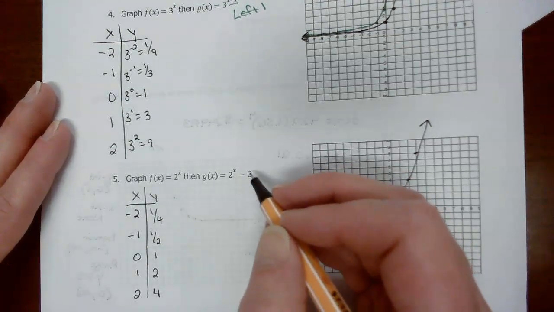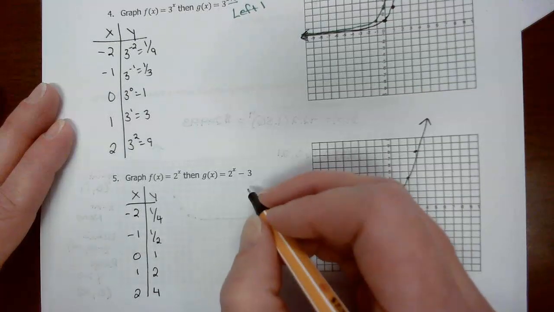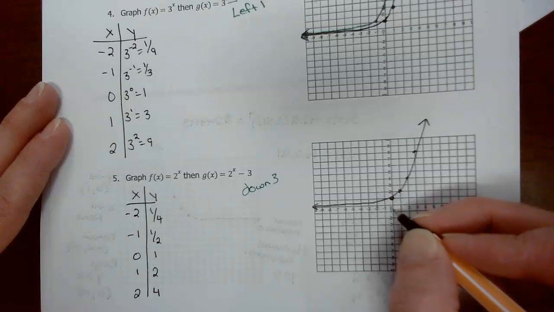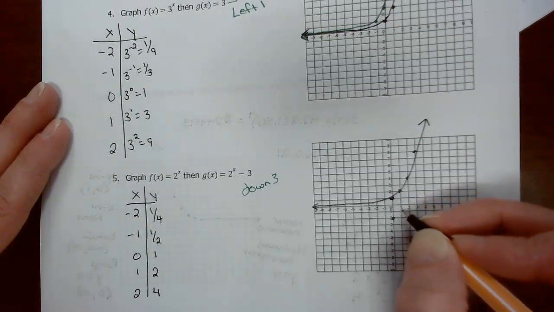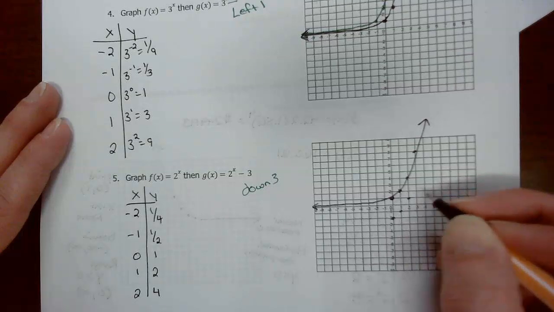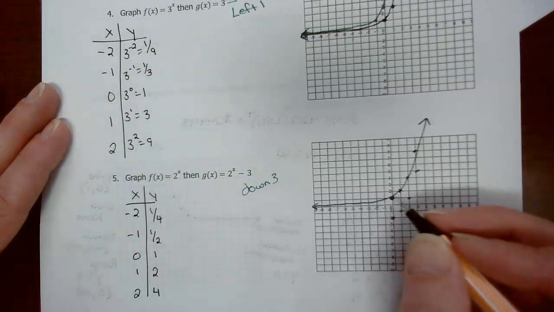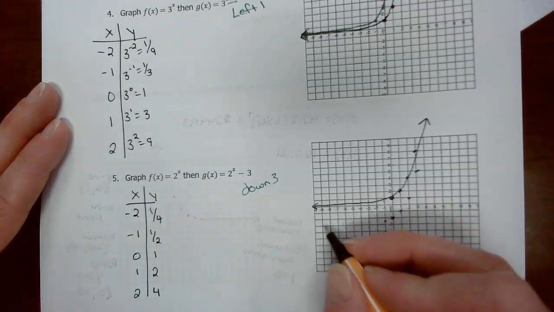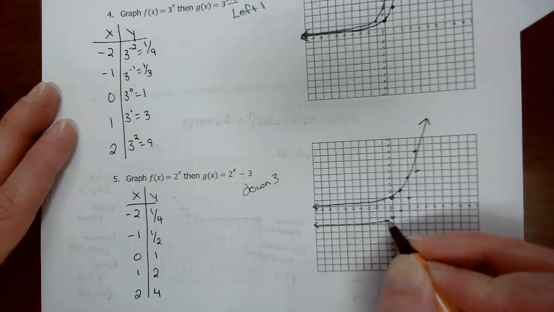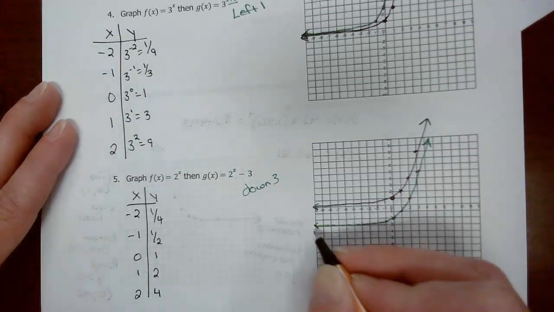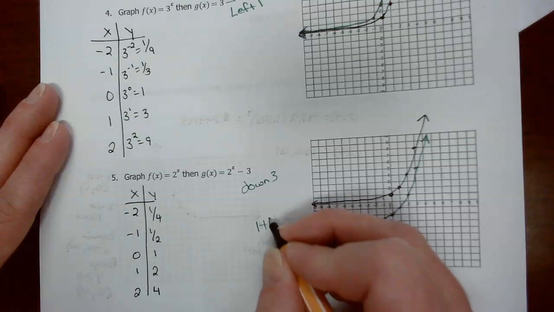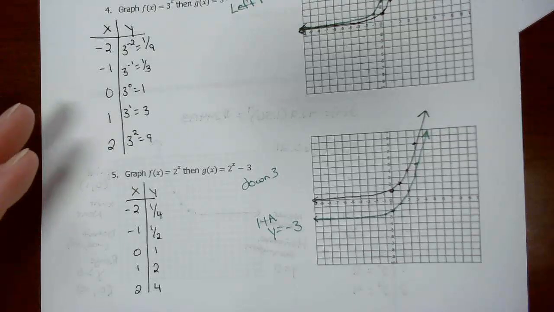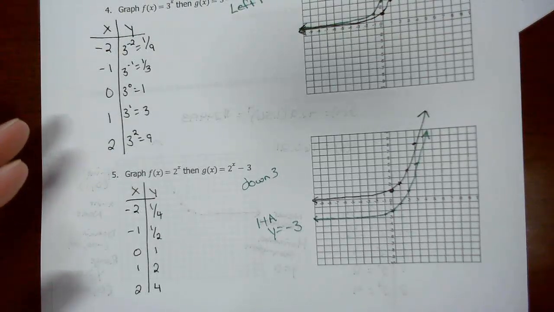Well, when I add or subtract at the end, that moves me up or down, so this is going to go down 3 steps. So each point, I'm going to move down 1, 2, 3, 1, 2, 3, 1, 2, 3. And even this half, if I move it down 1, 2, 3, I'm here, so my horizontal asymptote actually ends up moving. The horizontal asymptote is now at -3. So if I move my graph up or down, that's actually going to affect that horizontal asymptote.